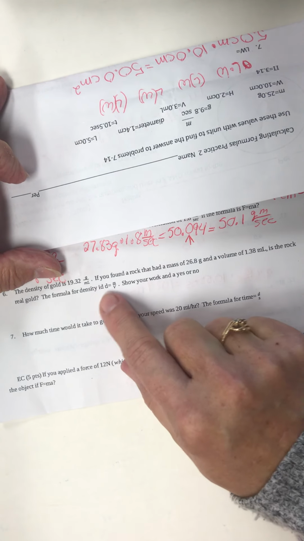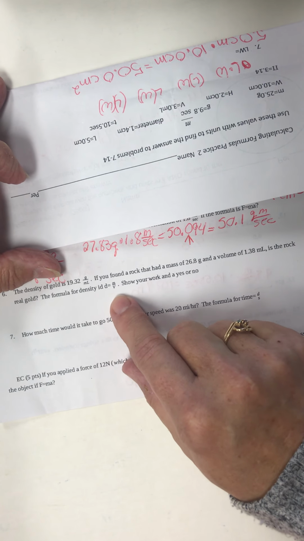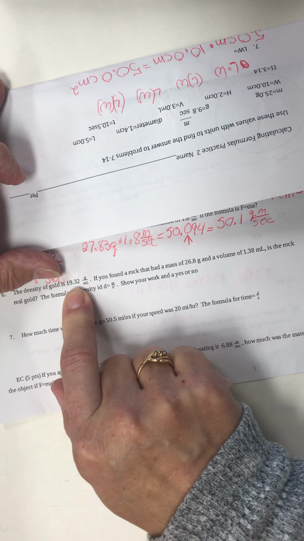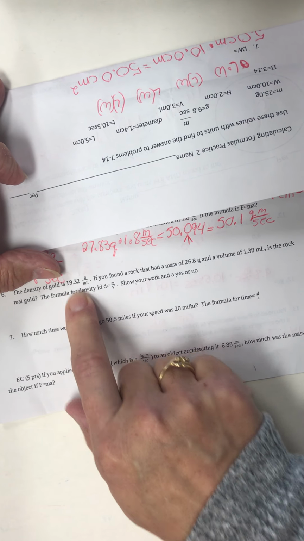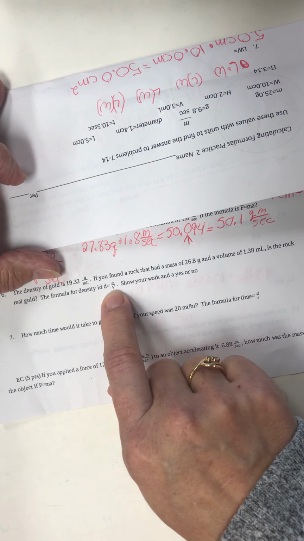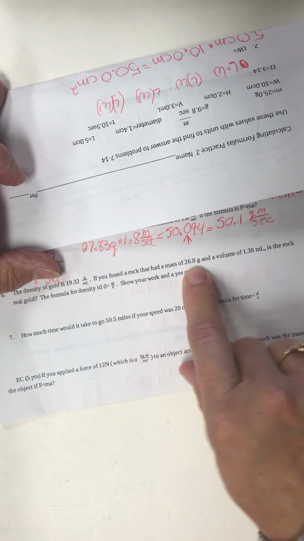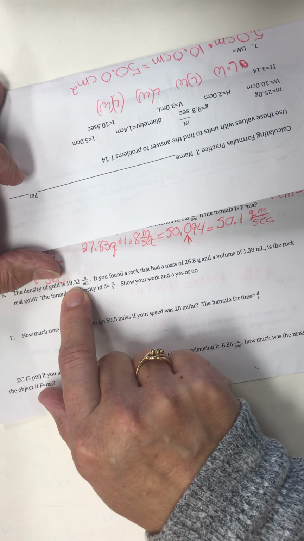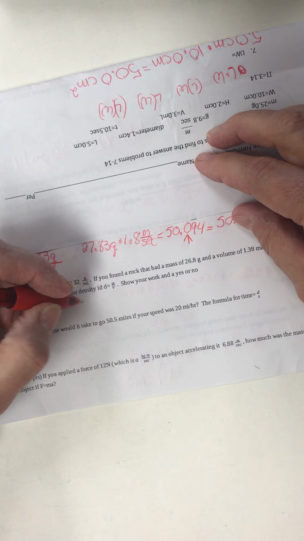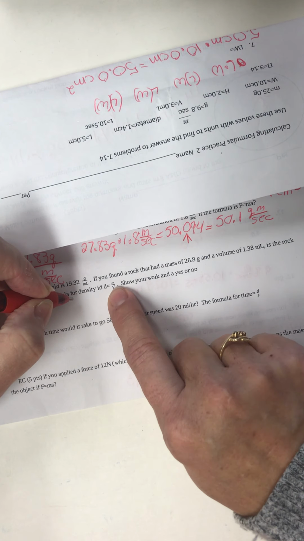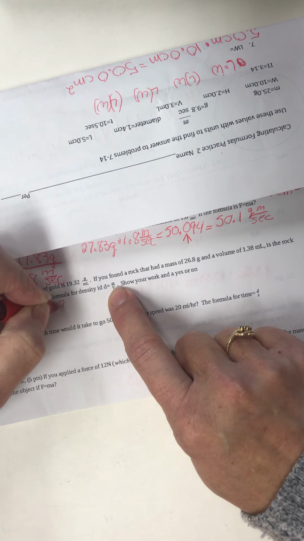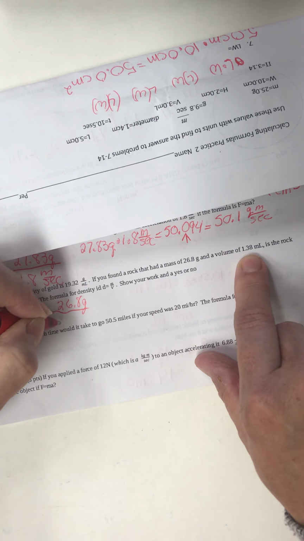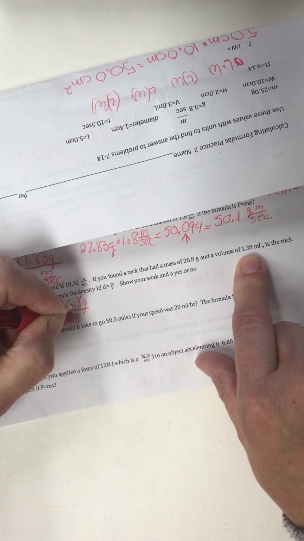The formula for density is D equals M over V. Now, you need to read this because a lot of you tried to put this 19.32 in your formula, and that's not what it asked for. It asked for mass divided by volume. Here's a mass of, and here's a volume of. Didn't ask for that number. If you read the problem, you'll see why. Anyway, so the formula is mass over volume. So we got mass of 26.8 grams over volume of 1.38 milliliters.